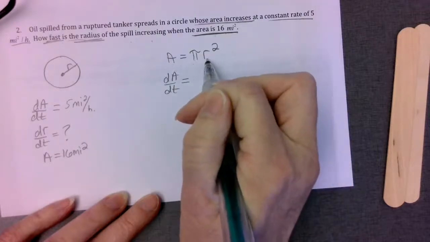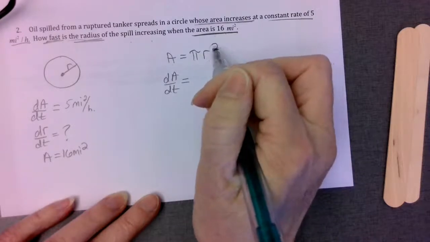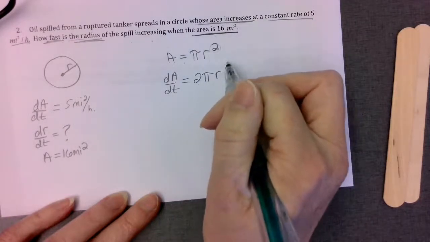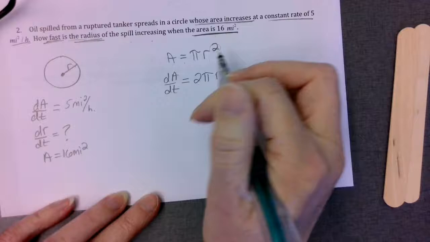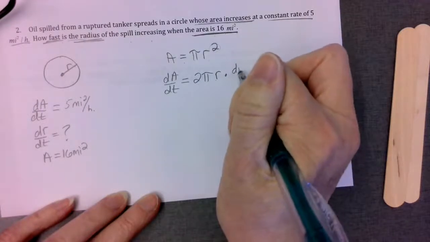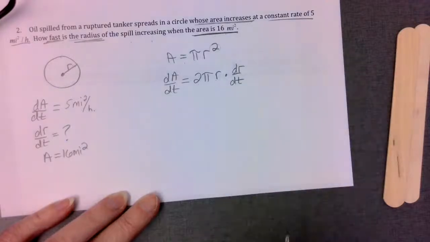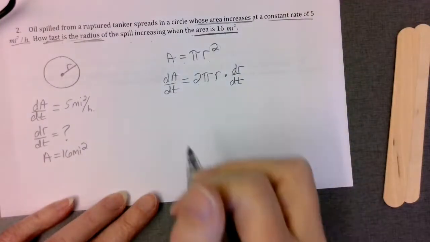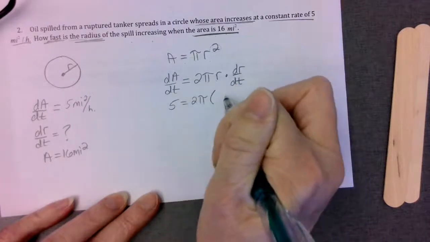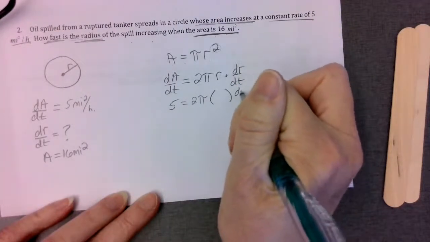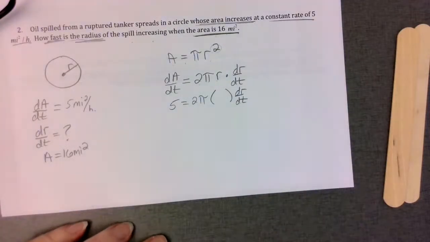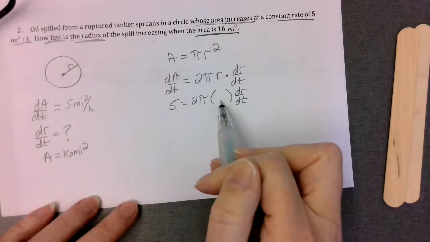That's a constant being multiplied. So the 2 as a power is coming up in front. So I have 2 pi r to the first, but now the radius is changing over time. So by chain rule, I'm going to say times dr/dt. Then I plug in. This is 5, 2 pi. I need a radius, and dr/dt is what I'm solving for, so I'm going to keep that in its form.